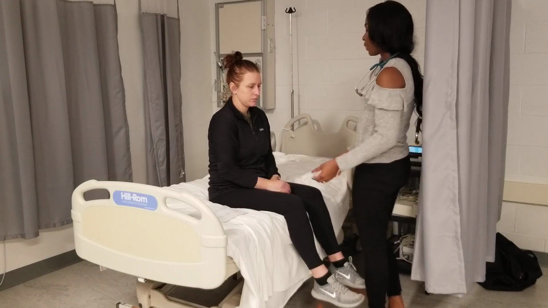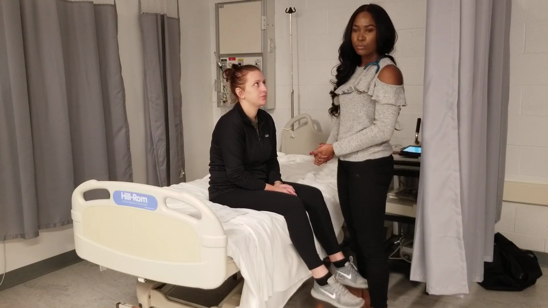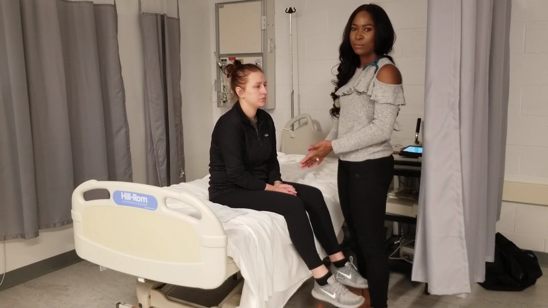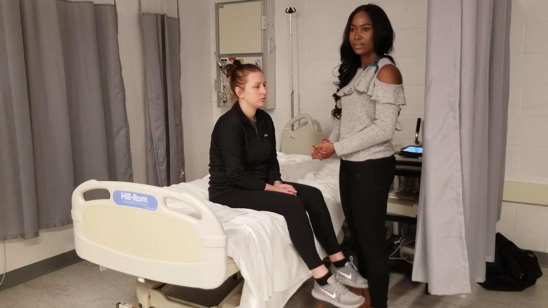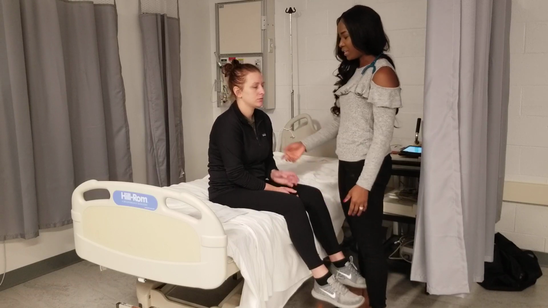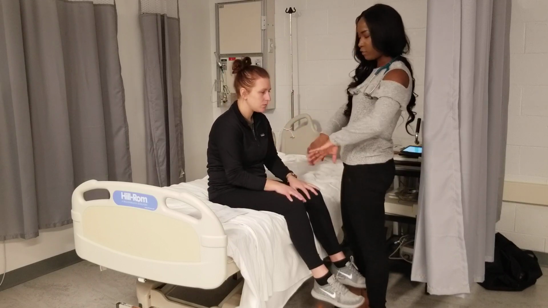Okay. We're checking to see if it's bounding or absent or really hard to palpate. We're also looking for any edema in the arms, any deformities. I'm also gonna check for strength.